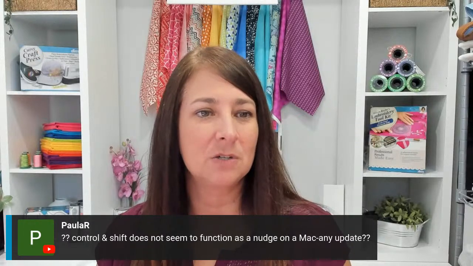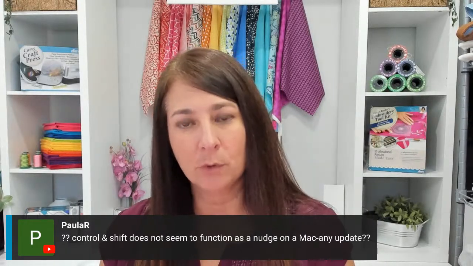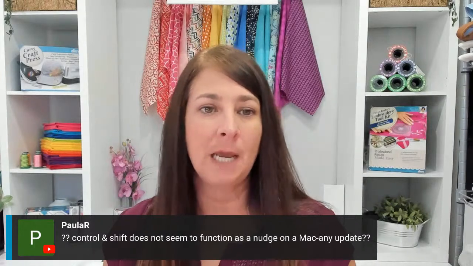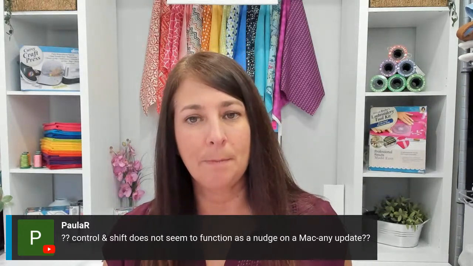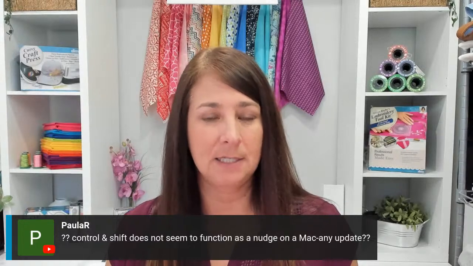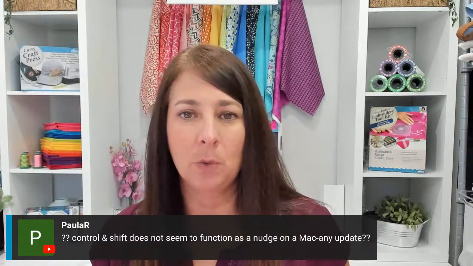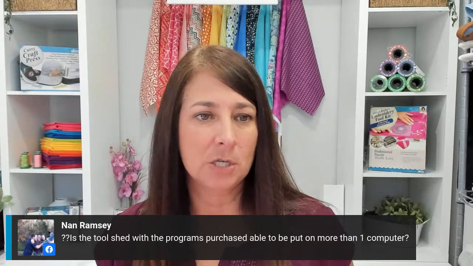Paula says, Control plus Shift does not seem to work for the nudge function on the Mac. Yes, I have reported that, and I haven't heard any update, but the Control Shift arrow key does work on Mac. I did test that. It's just the Control and arrow key, but I did report that. So hopefully we'll get some information on that soon.